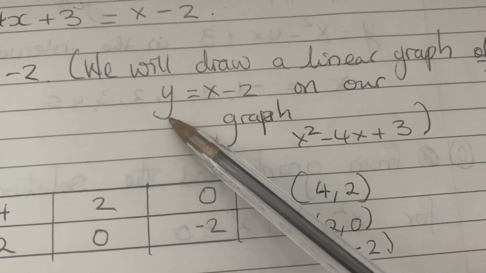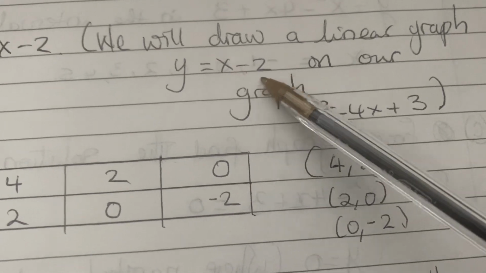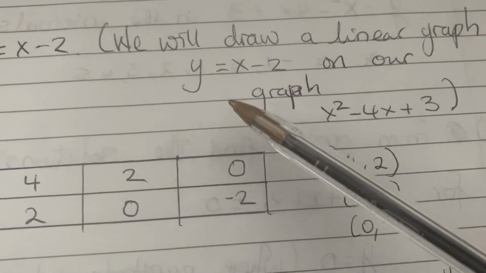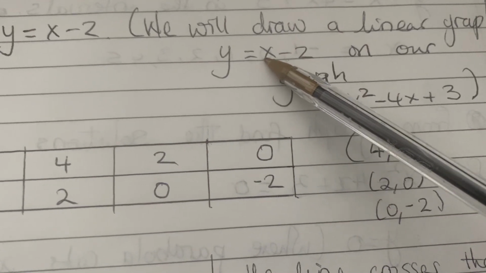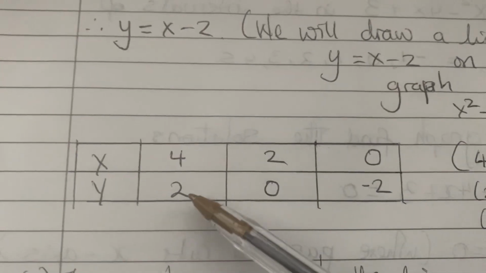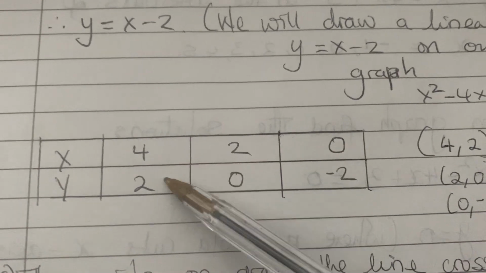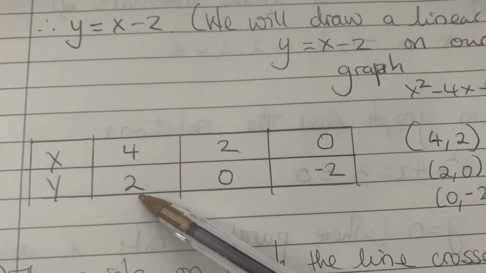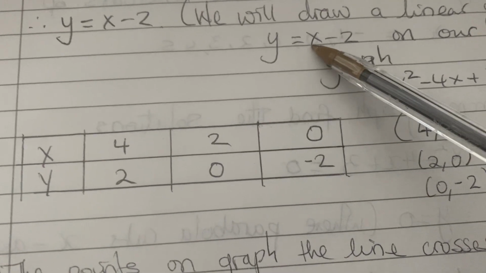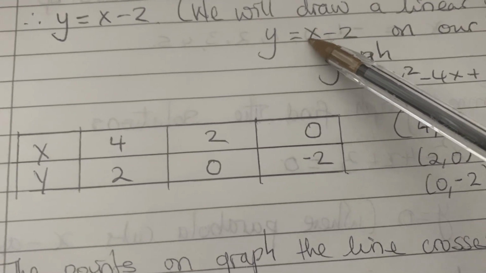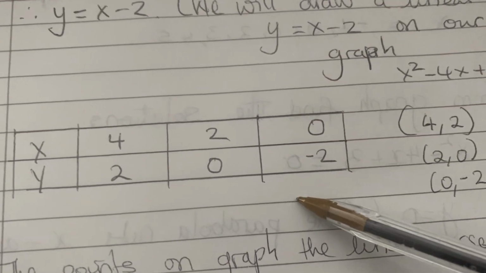It's easy to do. When y is 0, x is what? And when x is 0, y will be what? And then we can use other whole numbers. So we can use when x is 2. I've done x is 4, x is 2, and x is 0. So when x is 4, y will be 2. That will be our first coordinate. And when x is 2, y will be 0. And when x is 0, y will be -2.